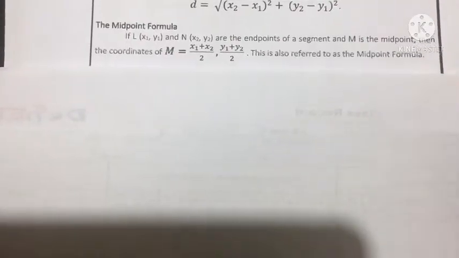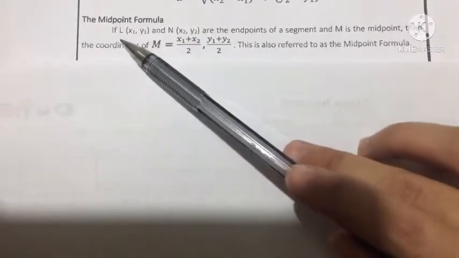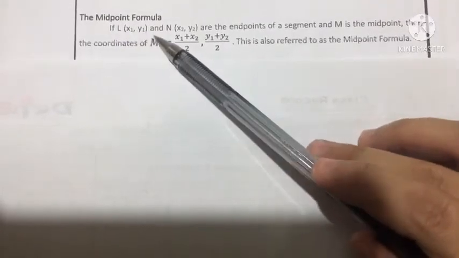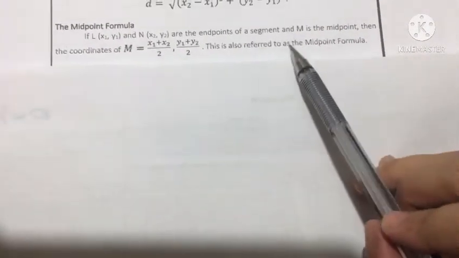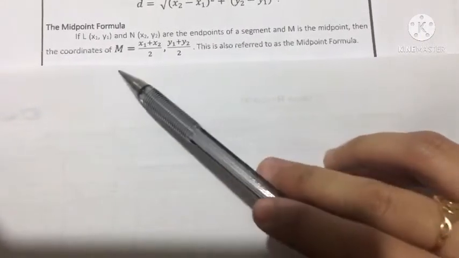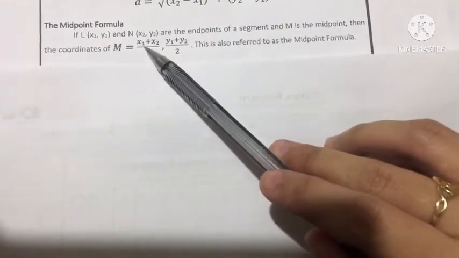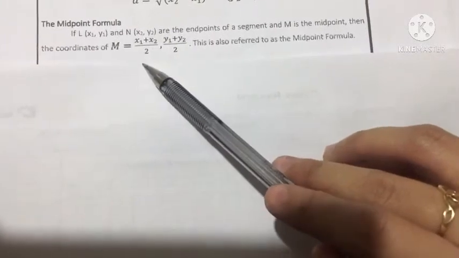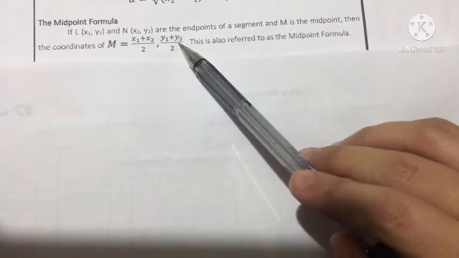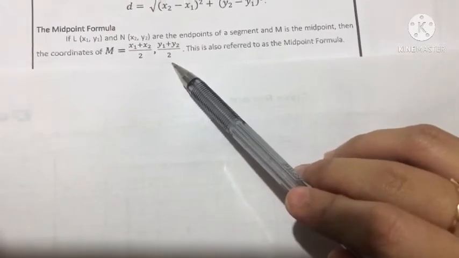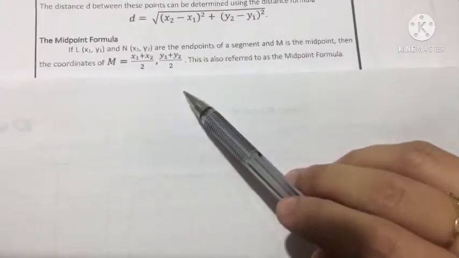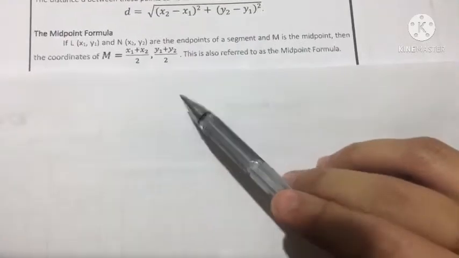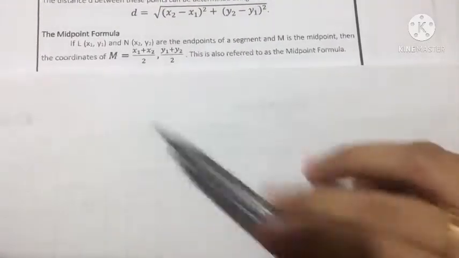Okay, we also have the midpoint formula. If L is x sub 1 and y sub 1 and N is x sub 2 and y sub 2 are the endpoints of the segment and M is the midpoint, then the coordinate of M is equal to x sub 1 plus x sub 2 over 2 and y sub 1 plus y sub 2 over 2. This is also referred to as the midpoint formula. So dito, hinahanap mo kung ano yung gitna, ano yung coordinate mismo, dun sa mismong point natin.